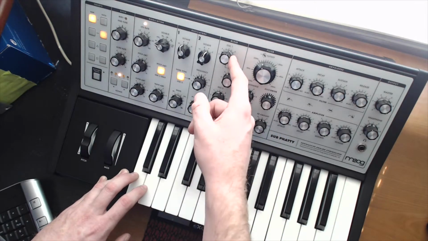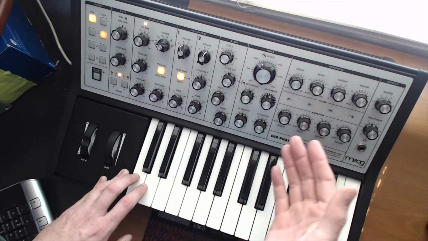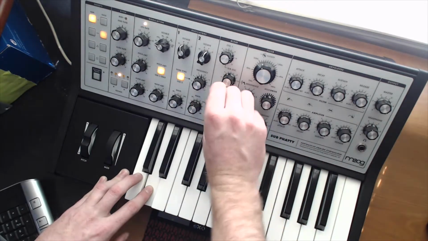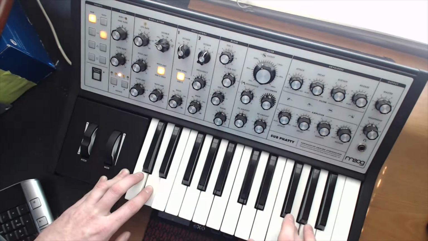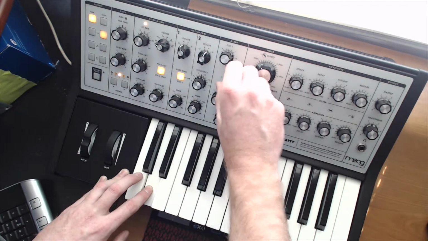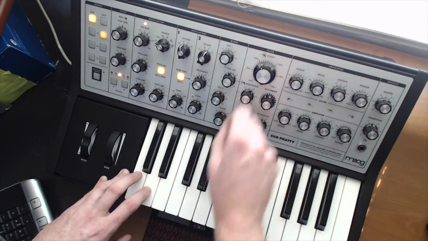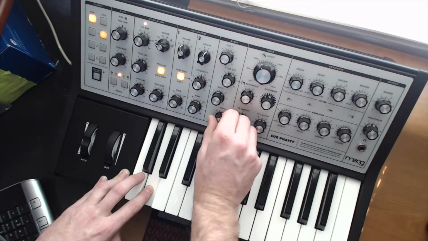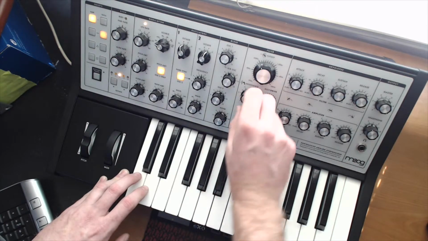And turning these knobs past 6, you're actually overdriving the filter and adding distortion to the sound. I'm going to turn all this down and let you listen to the noise generator that they have on the Sub-Phatty. That's nice.